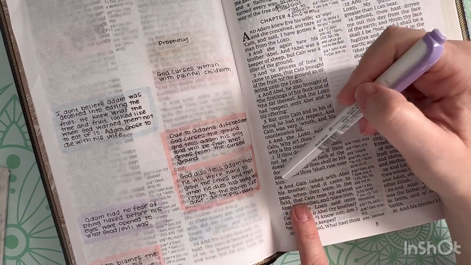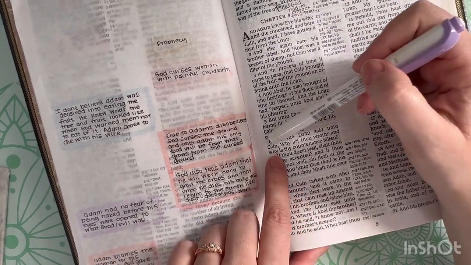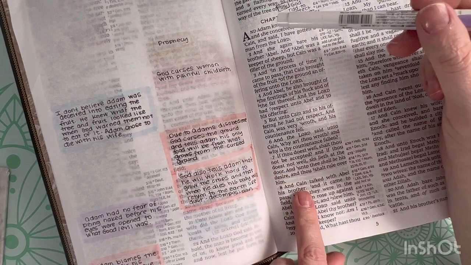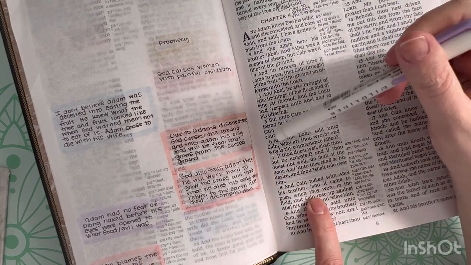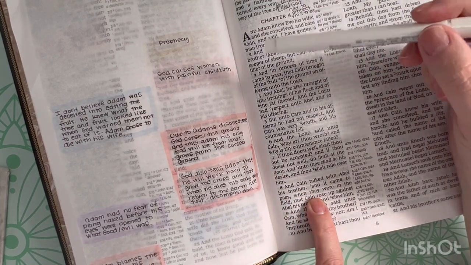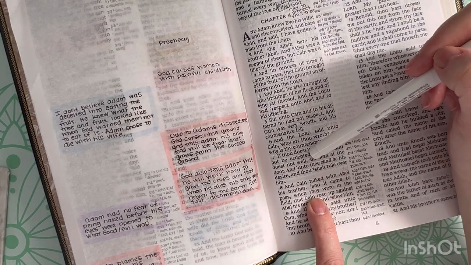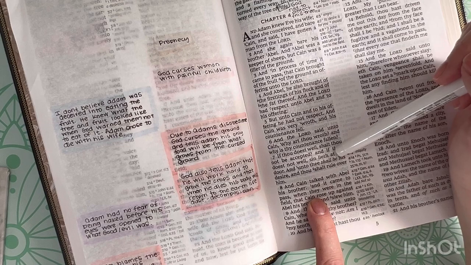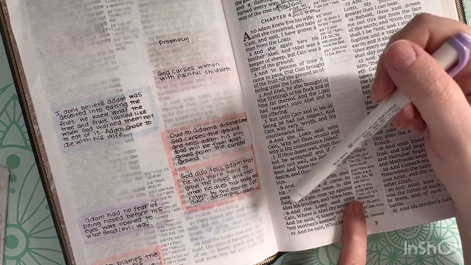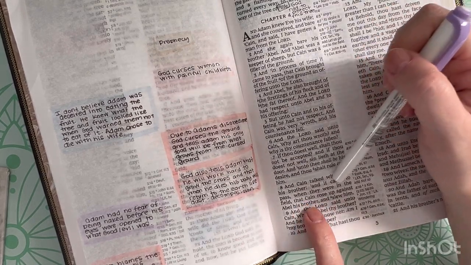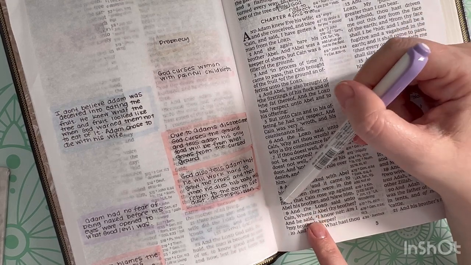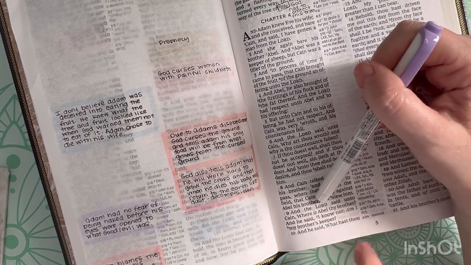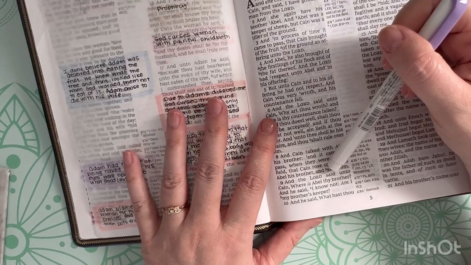And the Lord said unto Cain, Why art thou wroth, and why is thy countenance fallen? If thou doest well, shalt thou not be accepted? And if thou doest not well, sin lieth at the door, and unto thee shall be his desire, and thou shalt rule over him. And Cain talked with Abel his brother, and it came to pass when they were in the field that Cain rose up and slew him.